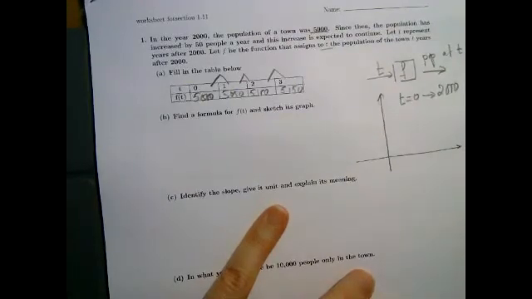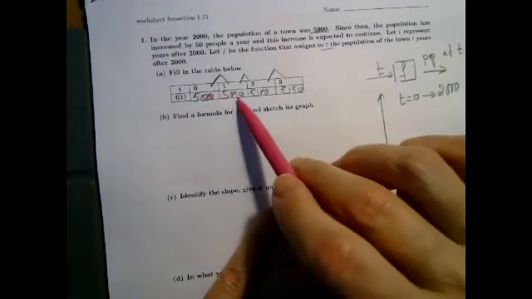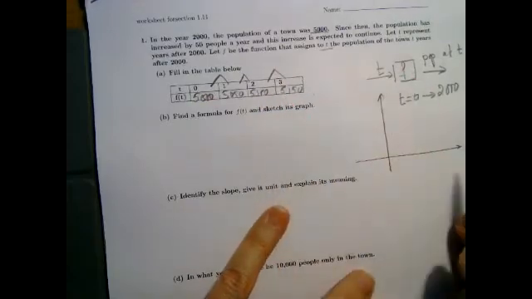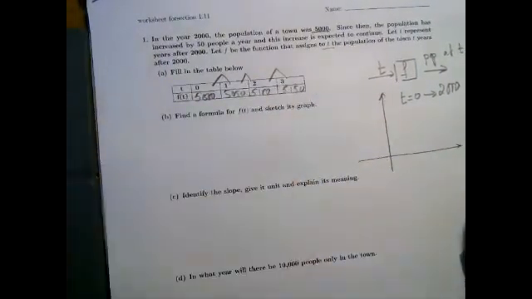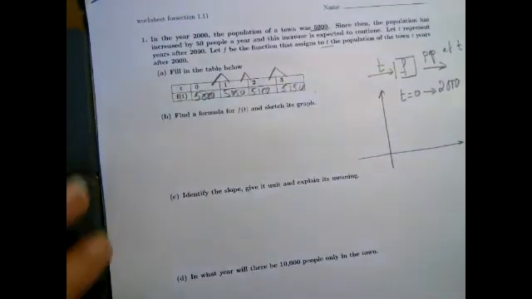That's what you should understand immediately. It means it grows by the same amount every year. That's linearity in a simple story. Now find a formula for f of t and sketch the graph. So find a formula. So f of t is linear.